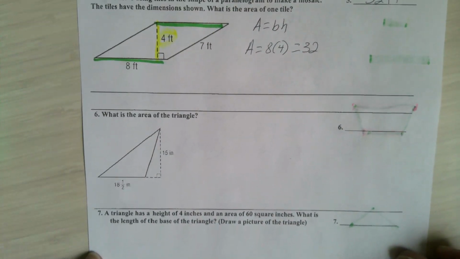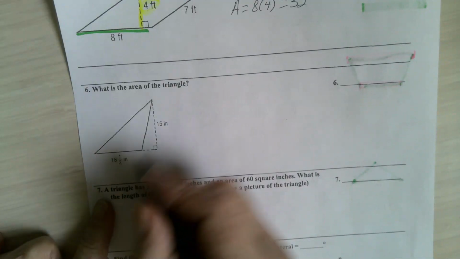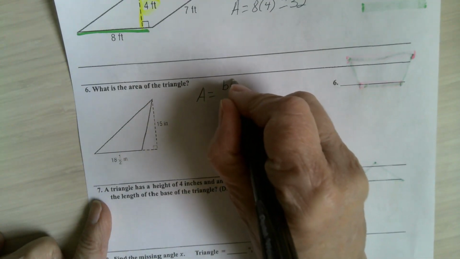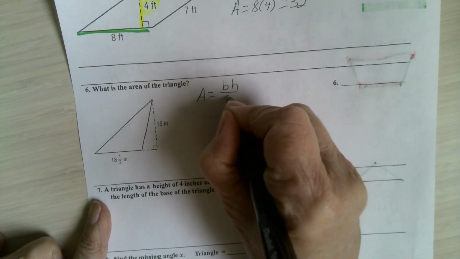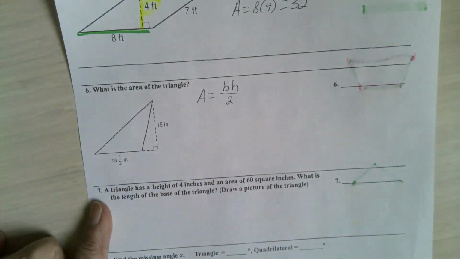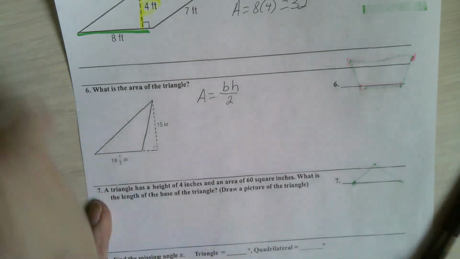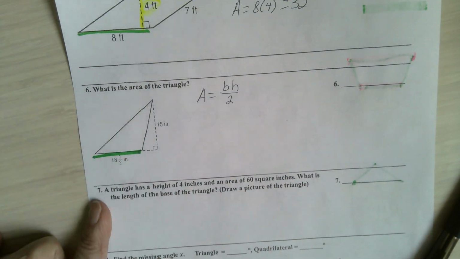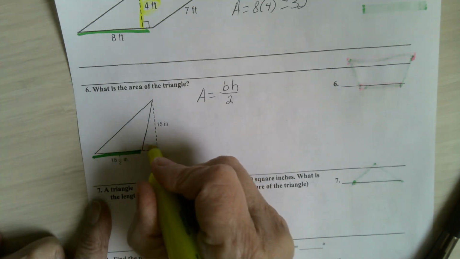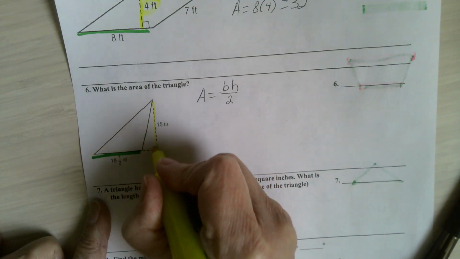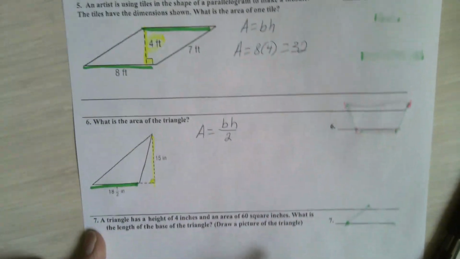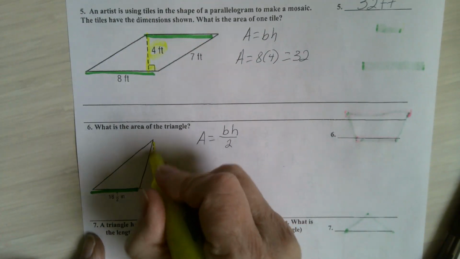We have a triangle. What is the area of the triangle? Area of a triangle, you all know it begins with a T. Base times height divided by 2. Okay? Everyone knows this is the base, right? And then you look for that little thing here. This is the height. The height is always, you look for that little perpendicular box, and that's your height.